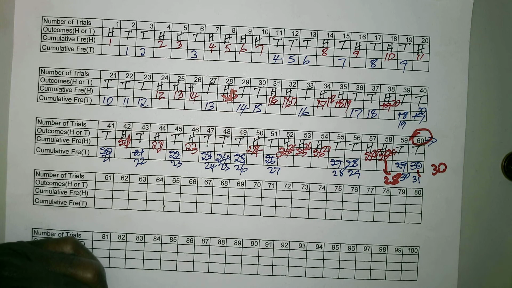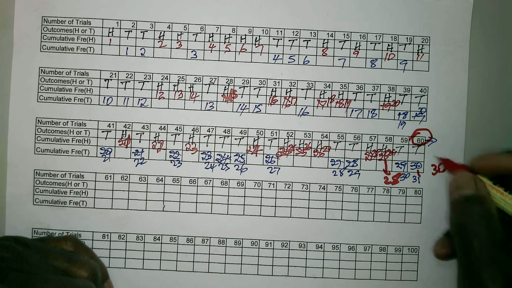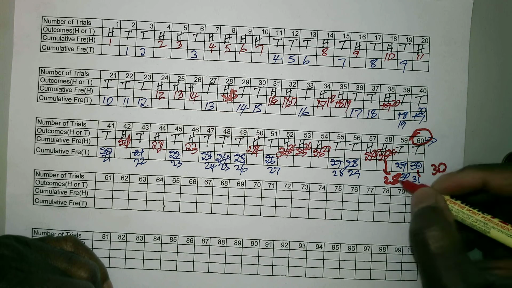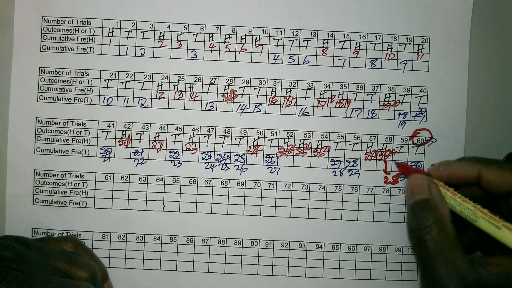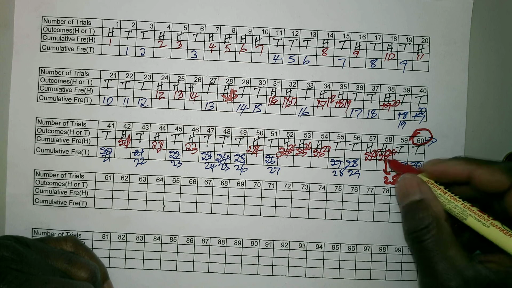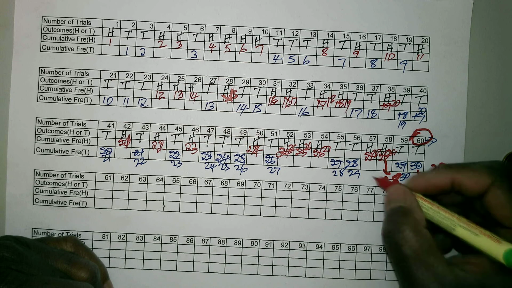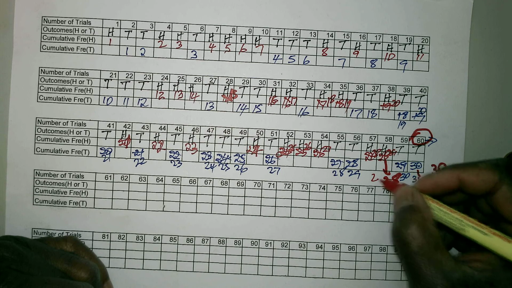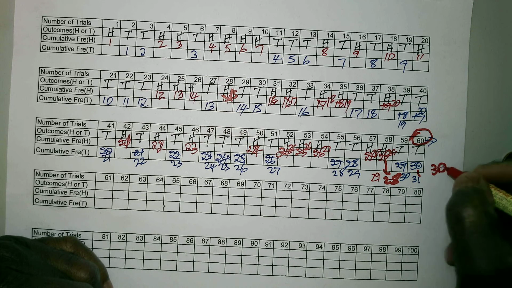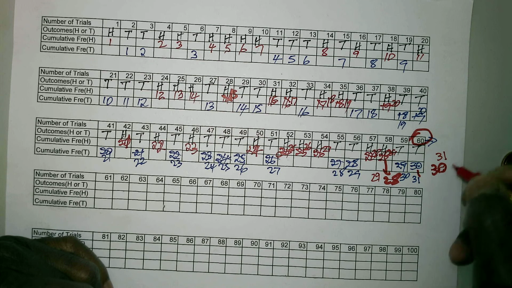So it simply means the number should be 29 for heads, and this one must be 31.